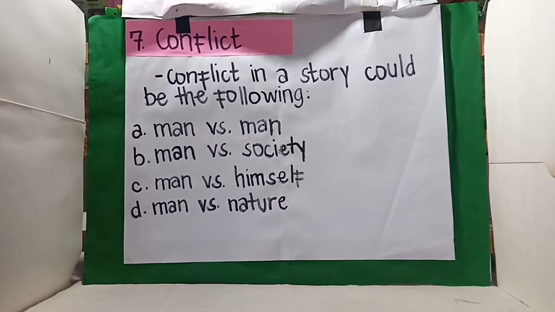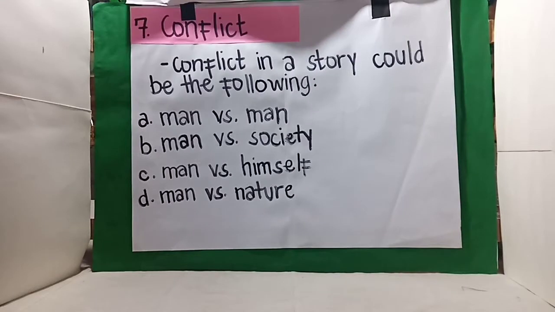This may entail a struggle to discern what the moral or right choice is, or it may also encompass mental health struggles. D, man versus nature. In a nature conflict, a character is set in opposition to nature. This can mean the weather, the wilderness, or a natural disaster.